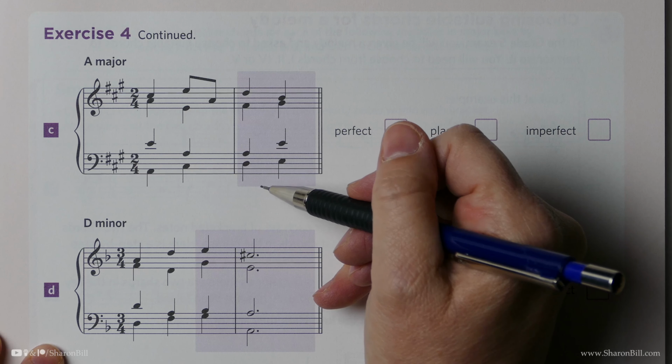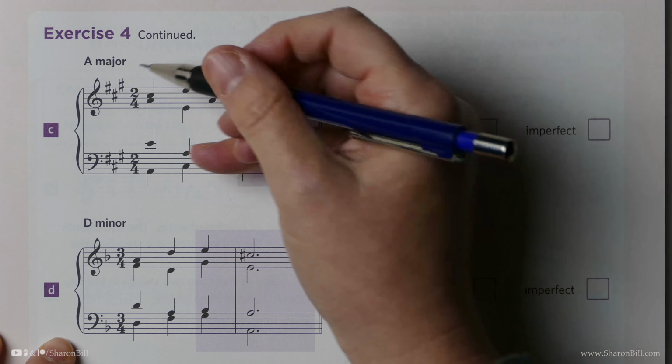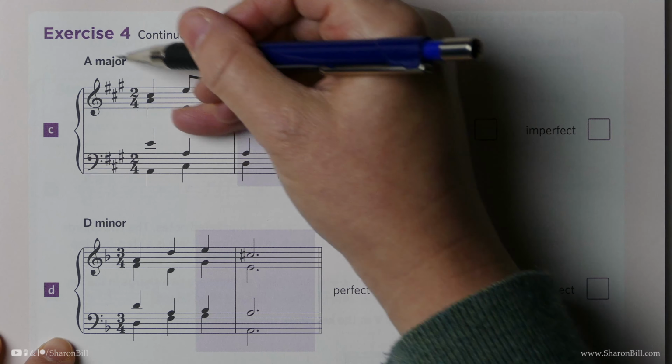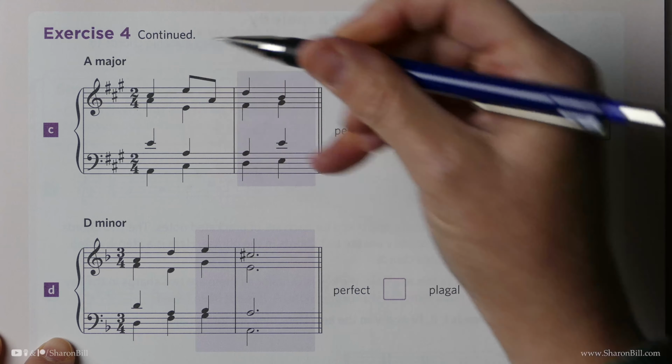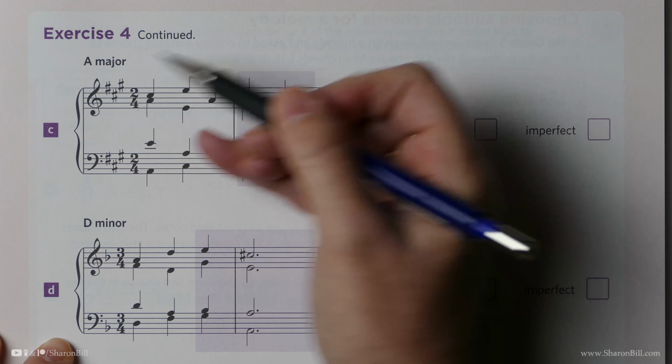So let's work through these together now. We're in the key of A major. It could be F sharp minor, of course, but F sharp minor would have a raised seventh of an E sharp. That's not there, and so that tells us we're in A major.